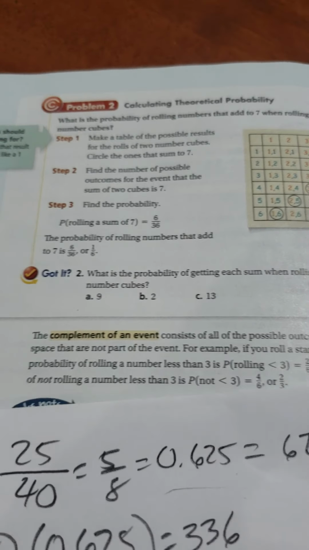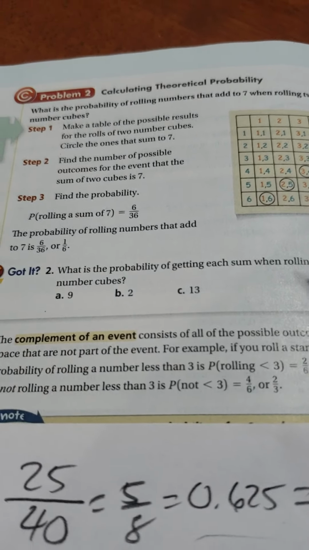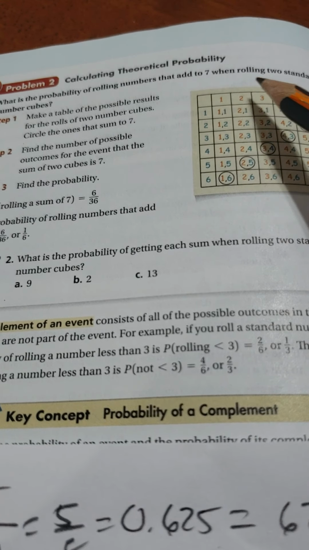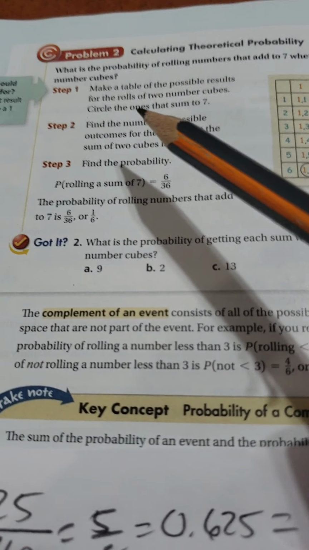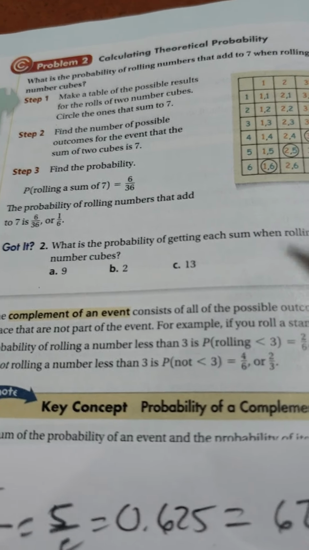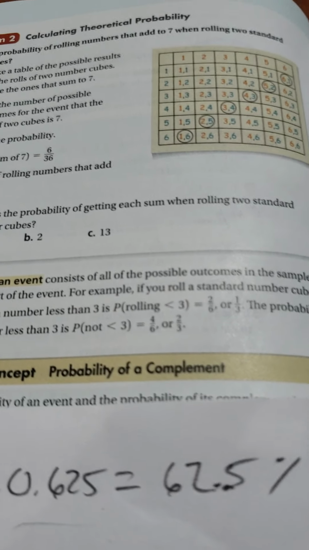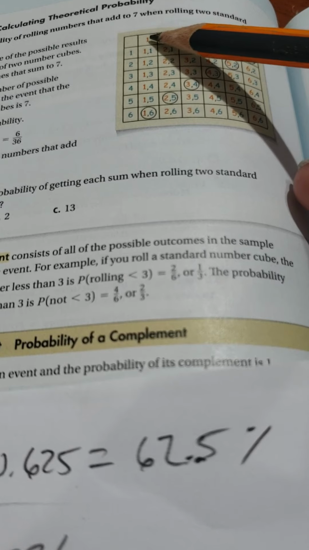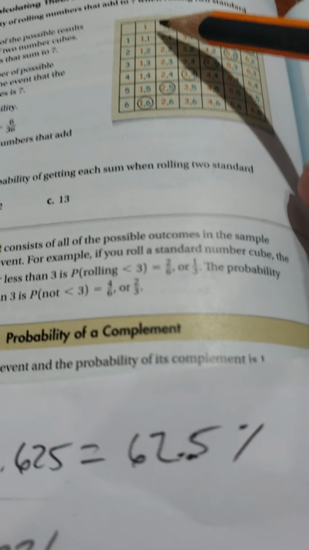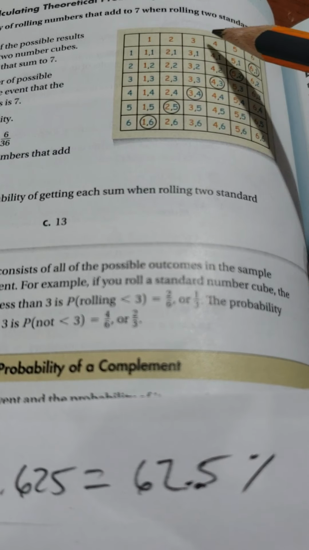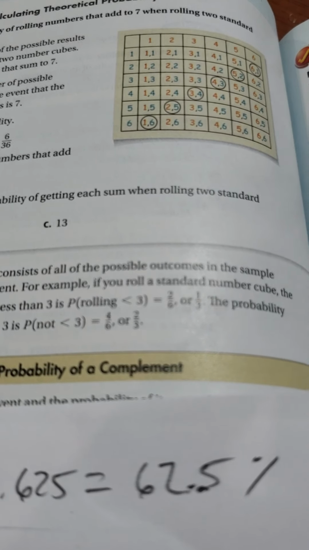Now, on this page, we have a chart that asks: what is the probability of rolling a number that adds to 7 when you roll two standard number cubes, or dice? Here we have the probability. This chart is important to understand. For example, how do we get this? Every cube has 6 faces, and the faces have 1, 2, 3, 4, 5, and 6.